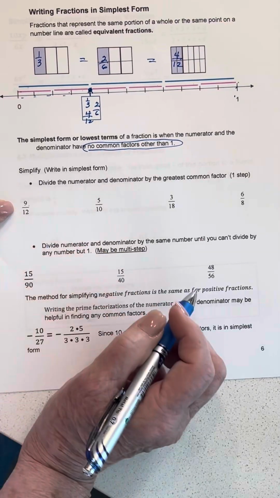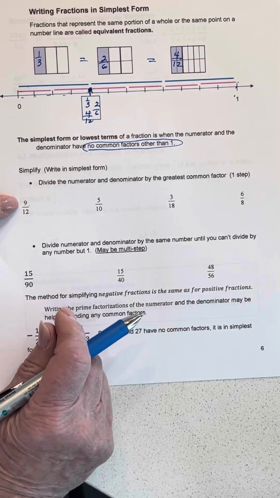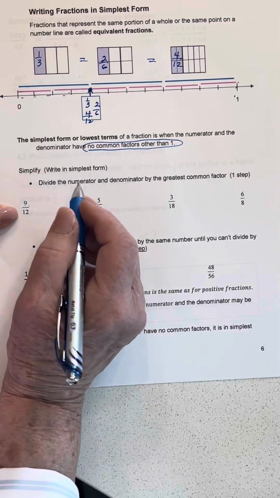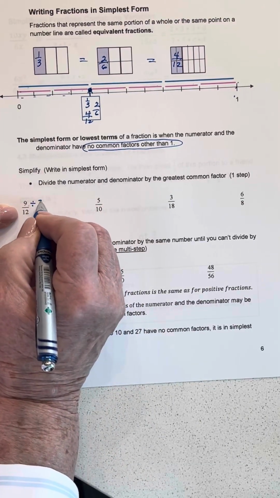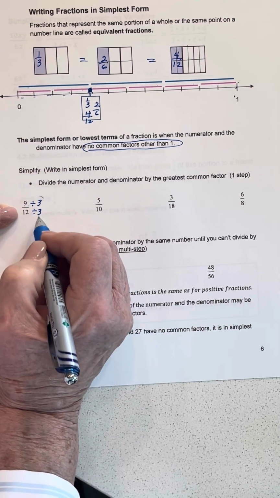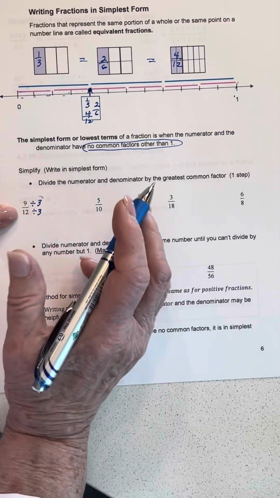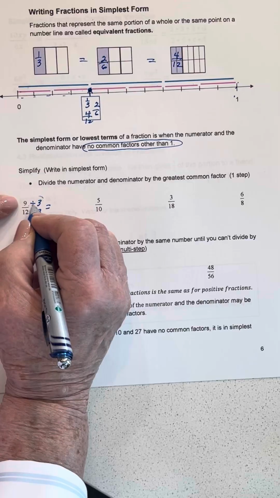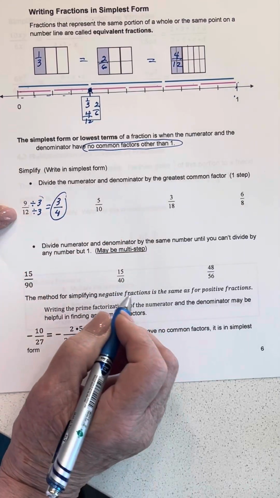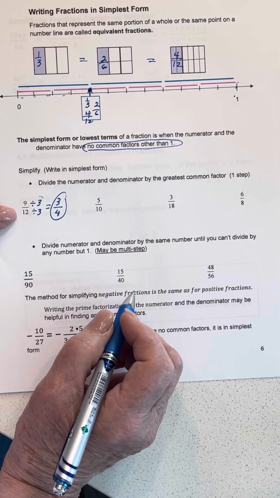So let's look at these fractions. 9 twelfths. Well, we're going to divide the numerator and the denominator by the same number. And I know my multiplication facts, so I know I can divide 9 by 3 and 12 by 3. So really, I'm dividing by 3 over 3 or dividing by 1. And we know that really doesn't change things. So we would have 3 as a numerator, 4 as the denominator. That's in simplest form, or the numbers are the smallest they can be, which is lowest terms.